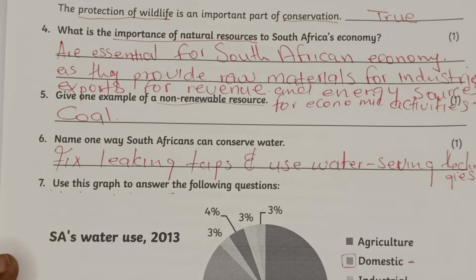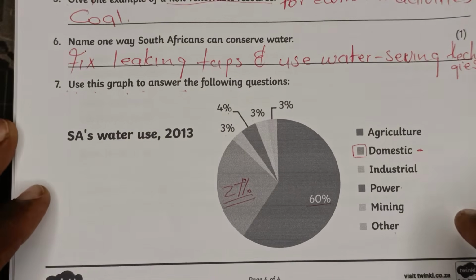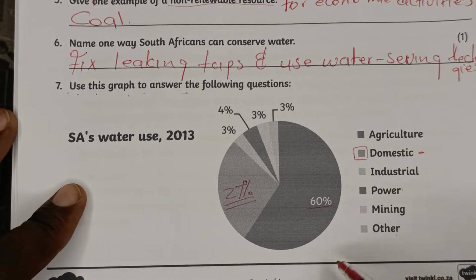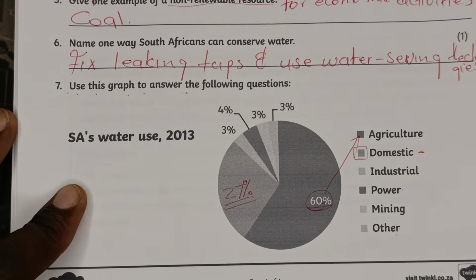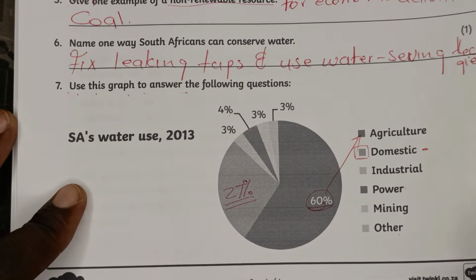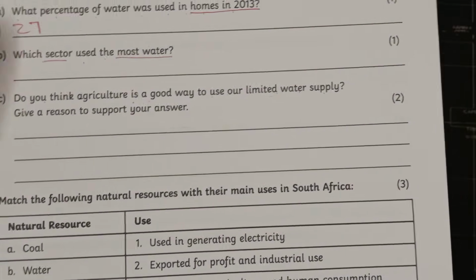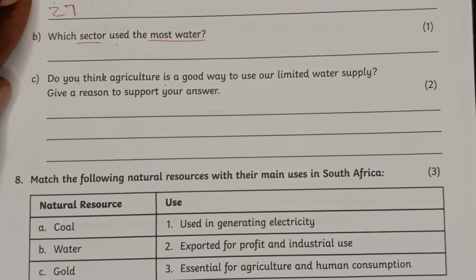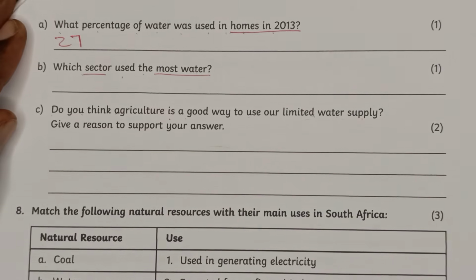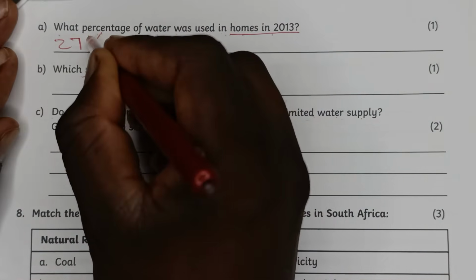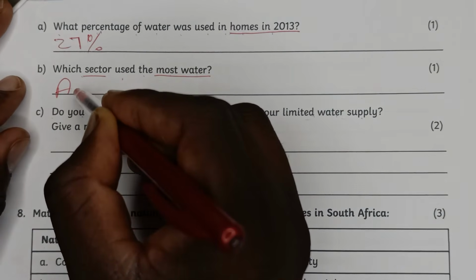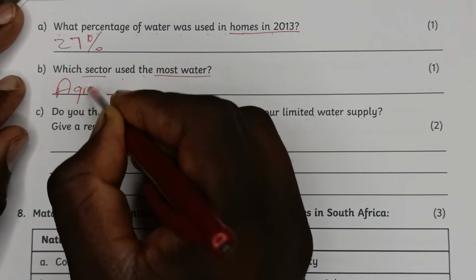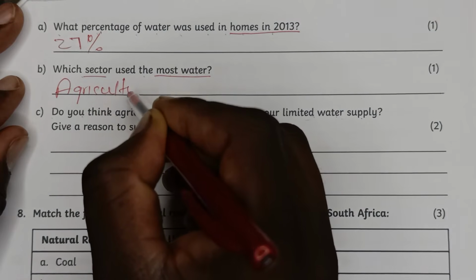Another question: which of the sectors used most water? It's 60%, which is agriculture. Agriculture used most of the water. So the sector that used most water is agriculture.